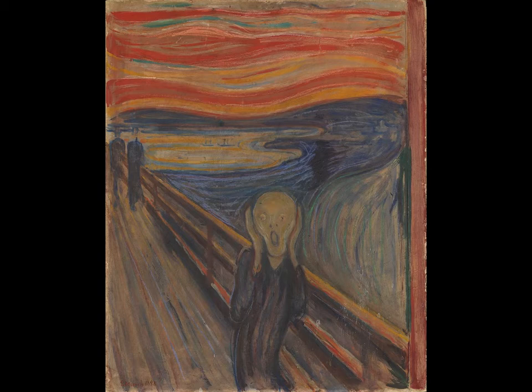So this is Edvard Munch, Der Schrei der Natur, which is the scream of nature. The Norwegian word skrik is translated as scream, but is more similar to the English word shriek.